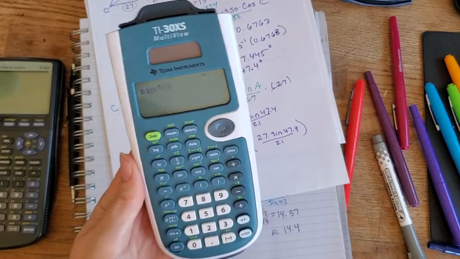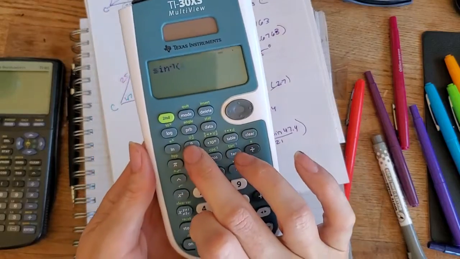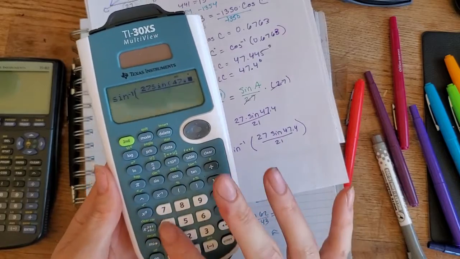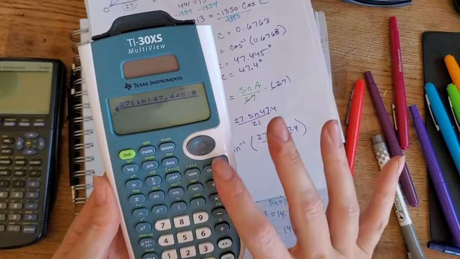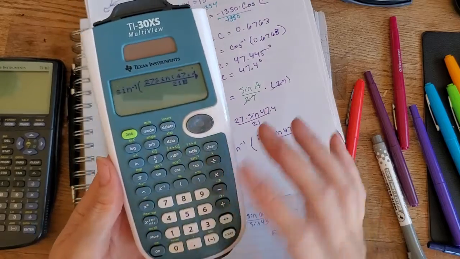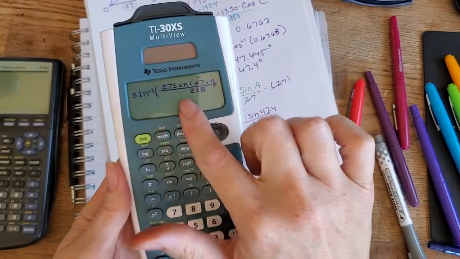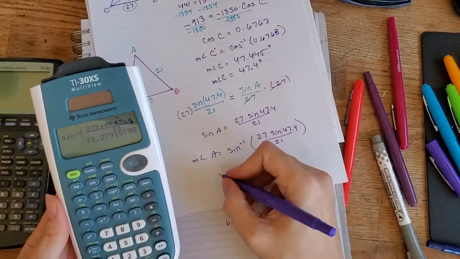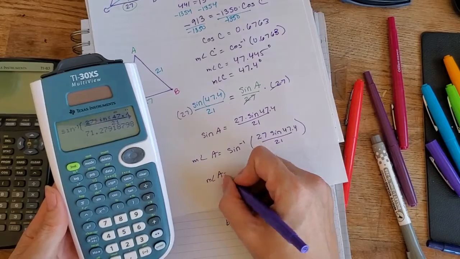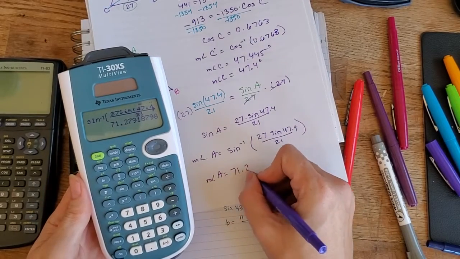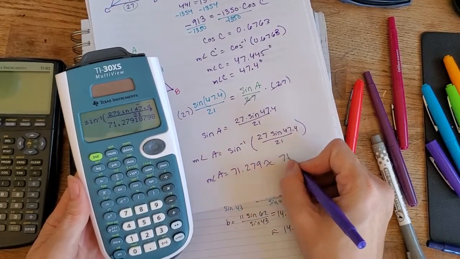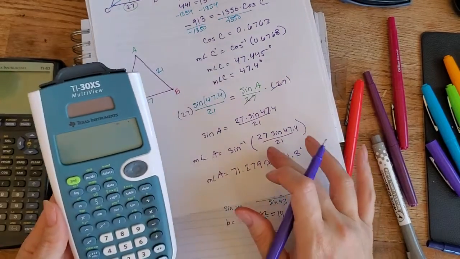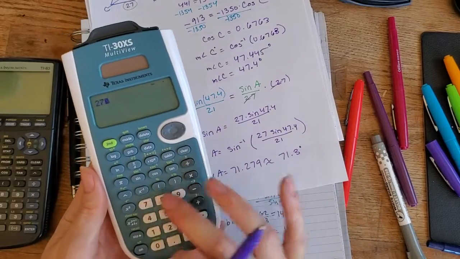So, second sine, I'm going to put the fraction in there, which is that little button right there. The top was 27 sine 47.445. I just extended it because I'm crazy like that. And then 21. So I have this looking like what's written there. And it tells me that sine of A, the measure of angle A, is 71.279, or in other words, 71.3 degrees.